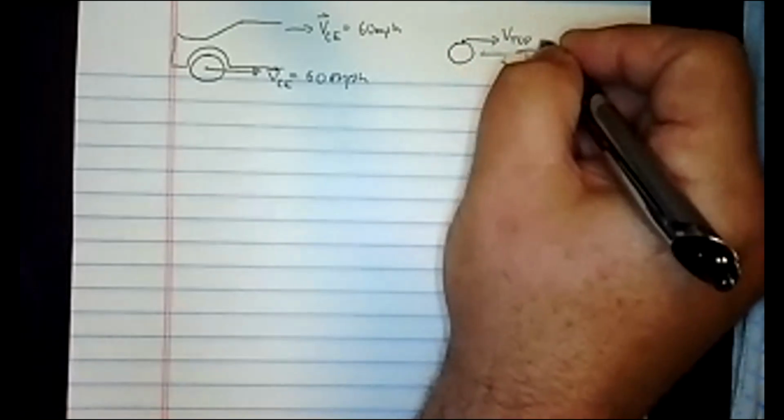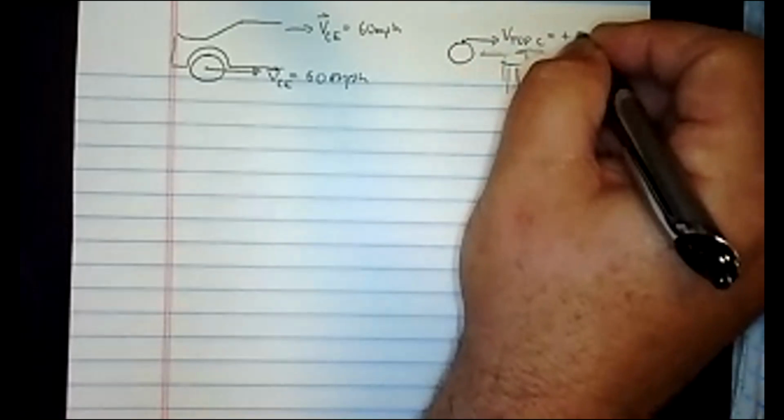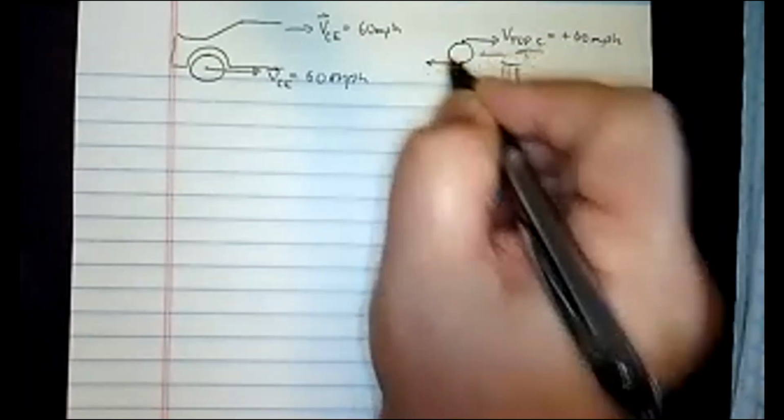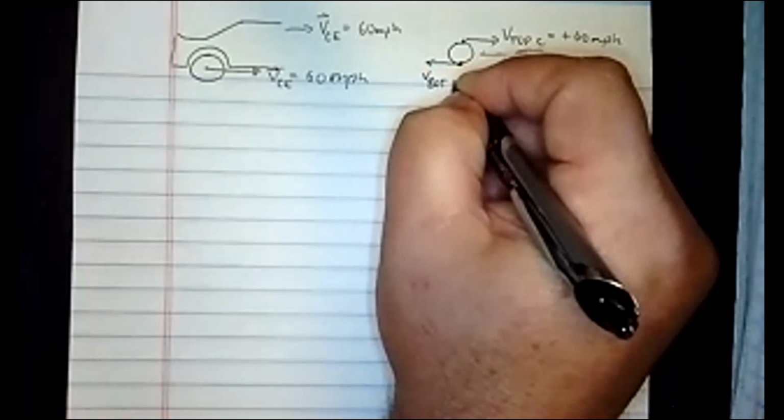I think what you will see then is that the velocity of the top of the tire with respect to the car is equal to positive 60 miles per hour again. And I bet you would say that the velocity of the bottom is going this way. What would y'all say that velocity is? Negative 60. Negative 60. Exactly. Negative 60 mph. Okay, so that's what happens when it's on a lift.